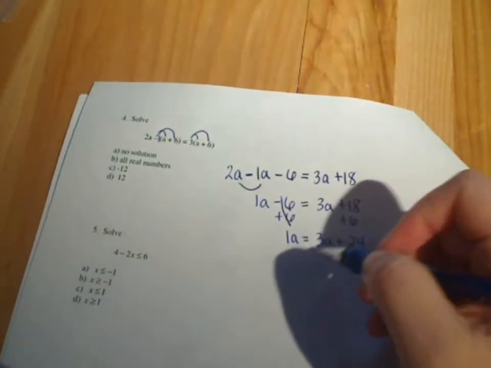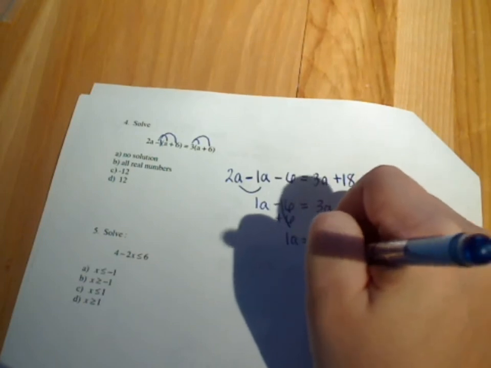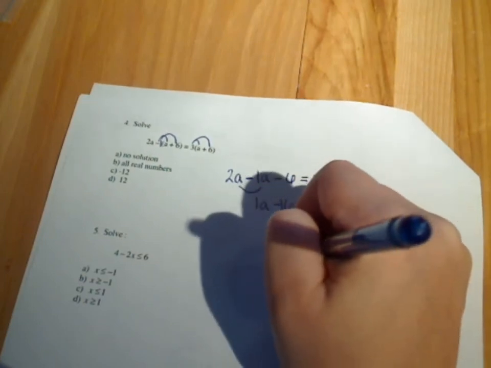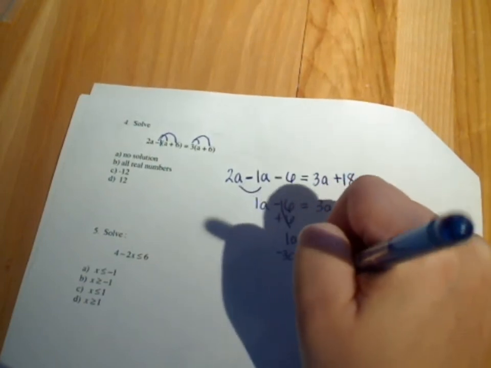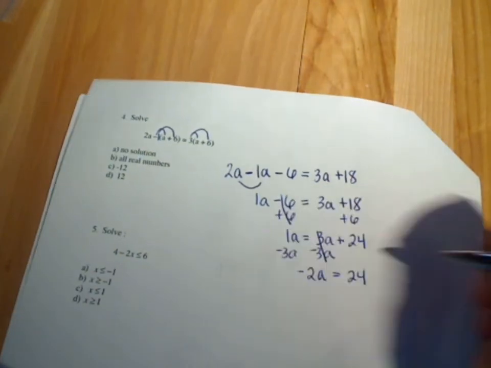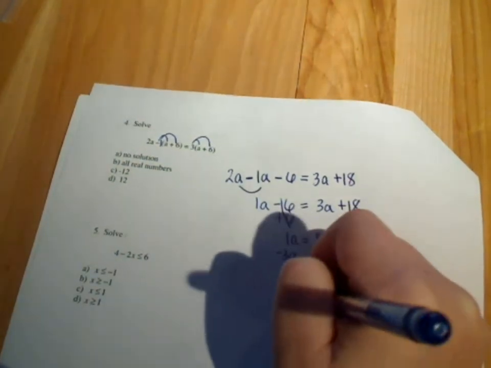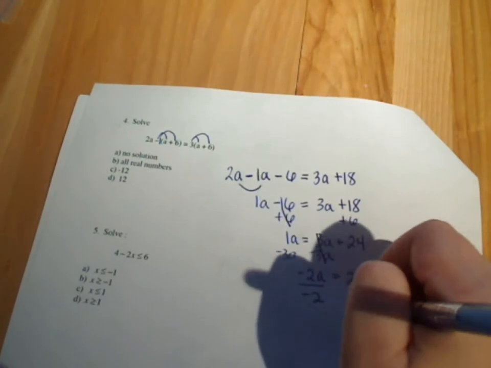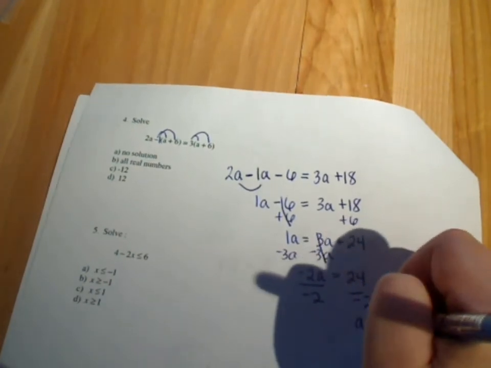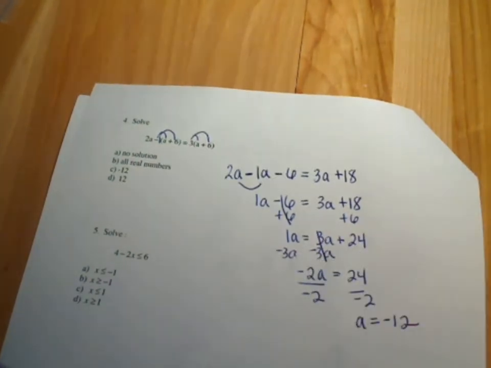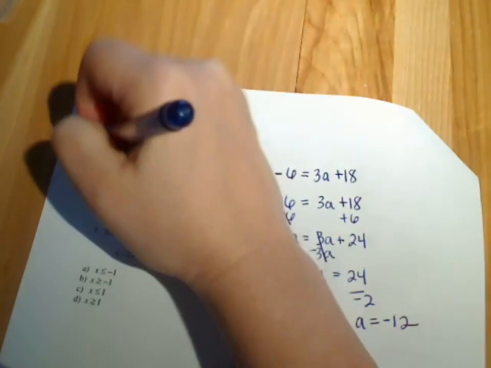I'm going to do the same thing with the a's. Move the 3a's over. I have negative 2a equals 24. Divide out by negative 2. a should be negative 12. That would be letter C.